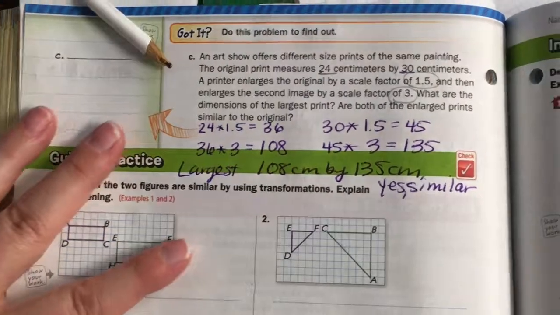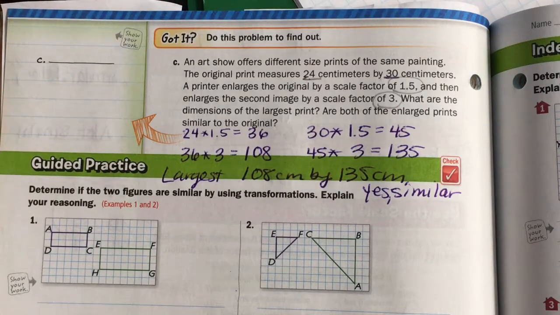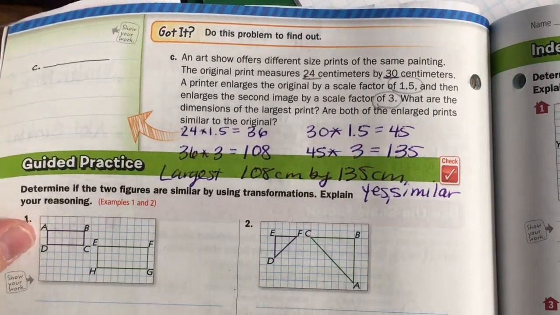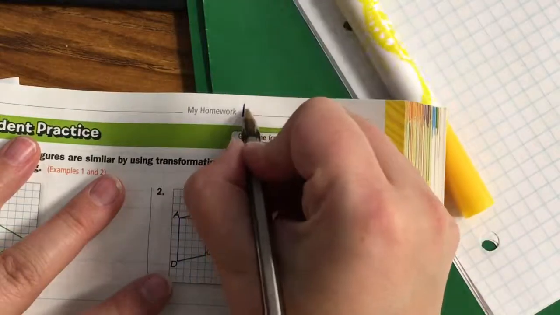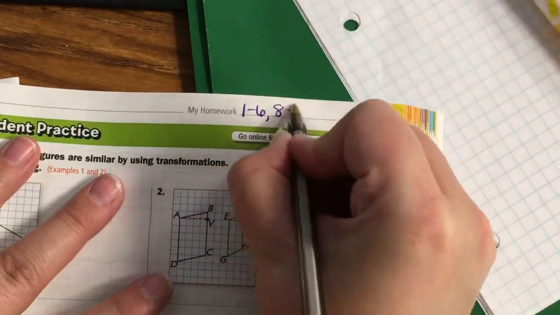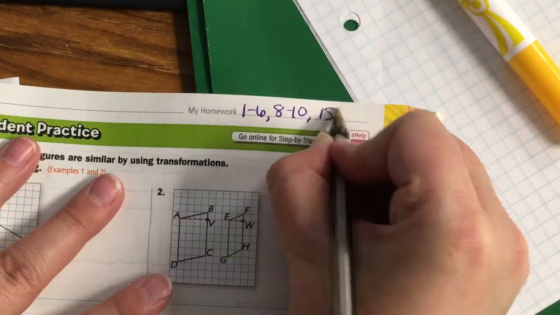All right. Your homework is 4 problems in ALEKS for 7.3, or in the book, if you choose to do it in the book, which is fine, it is 1 through 6, 8 through 10, and 15 through 20.